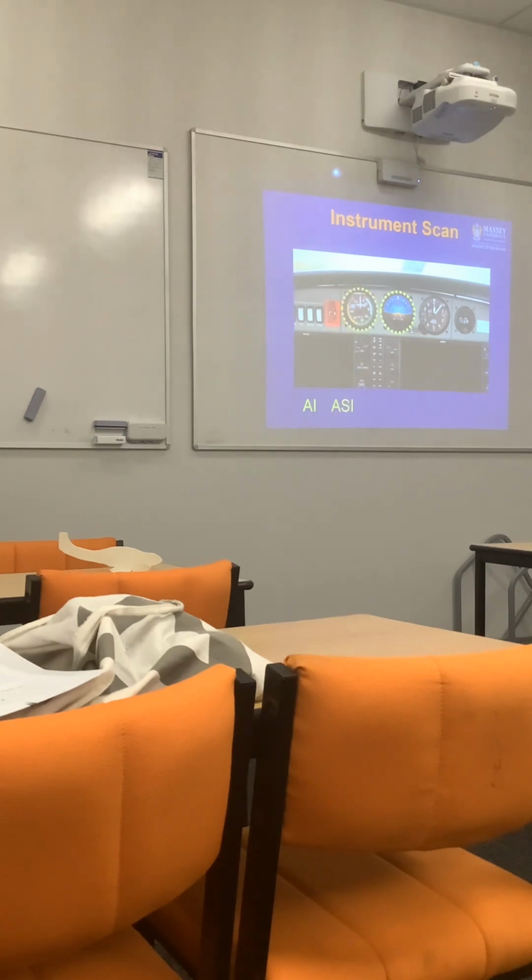So here's a scan for you. Notice how every time we look at an instrument, the very next one we look at is the attitude indicator. That's because attitude is so important. So look away, back to the AI. Look away, back to the AI. Hold your attitude and everything else in your piloting world will be fine and dandy. We're only glancing at the other instruments to check our performance, really. It's all about attitudes.